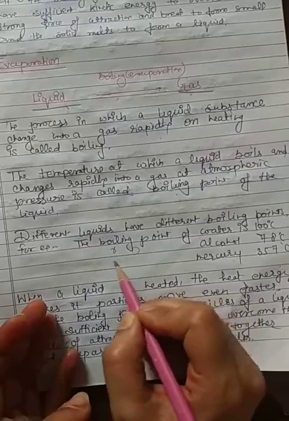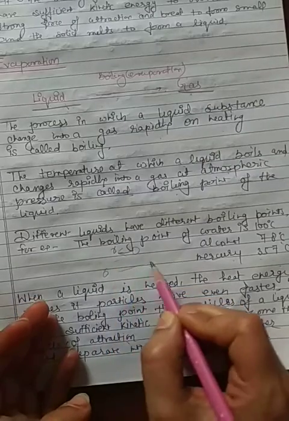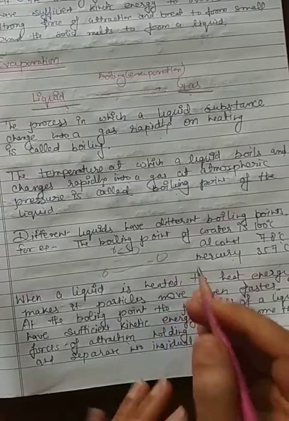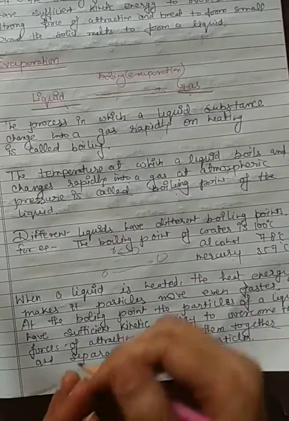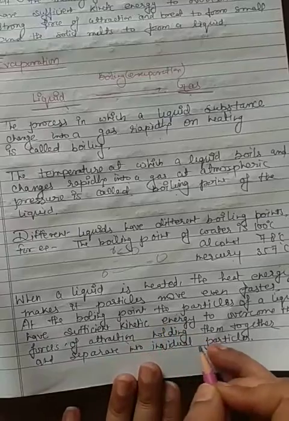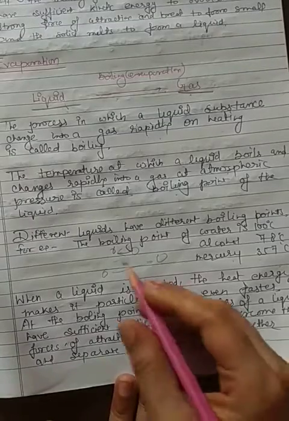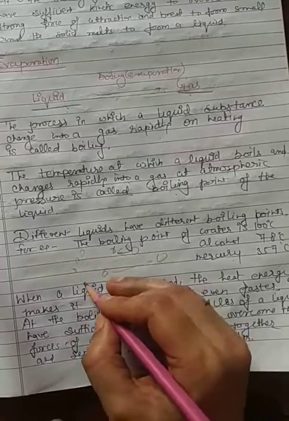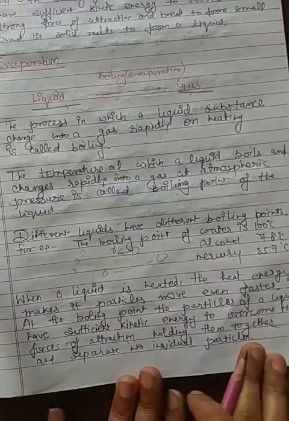The particles get loose from each other, evaporate, and separate into individual particles. In this way, liquid converts into gas.